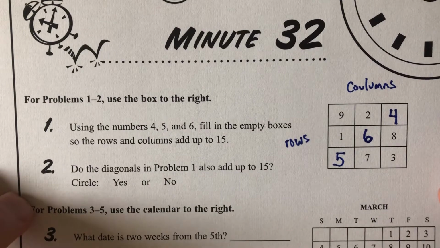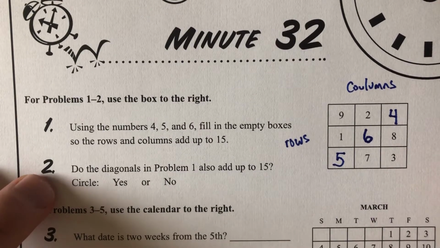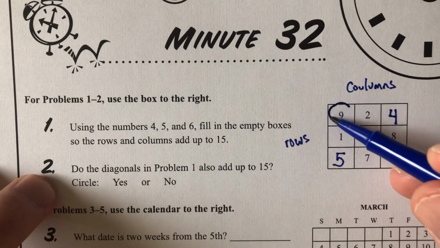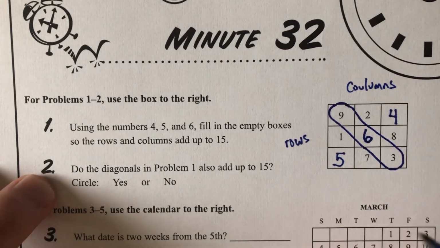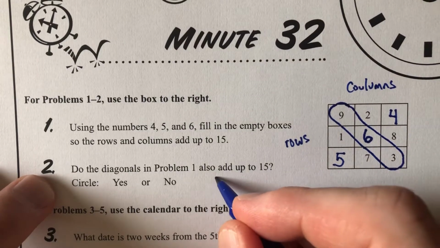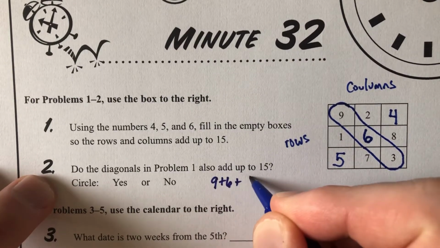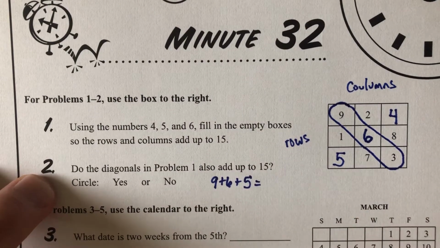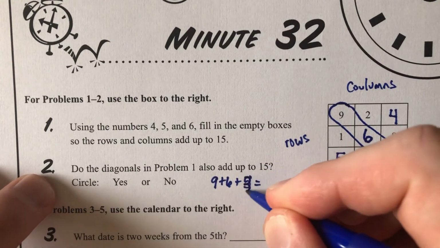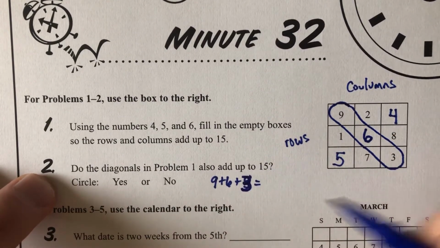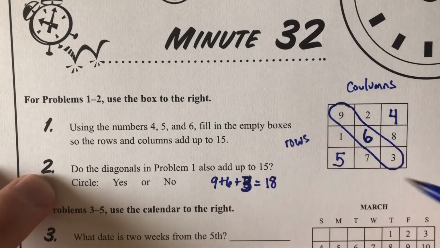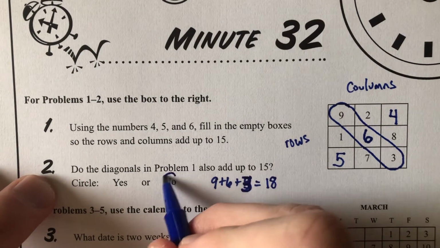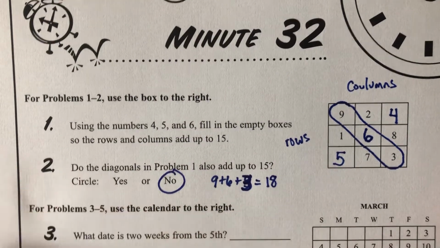Number 2 says, do the diagonals in problem 1 also add up to 15? So this is the first diagonal. 9 plus 6 plus 3. Well, 9 plus 6 is 15. Or, sorry, this would be 3 here. 9 plus 6 is 15. 15 plus 3 would be 18. So that did not add up to 15, so we'll say no for that one.